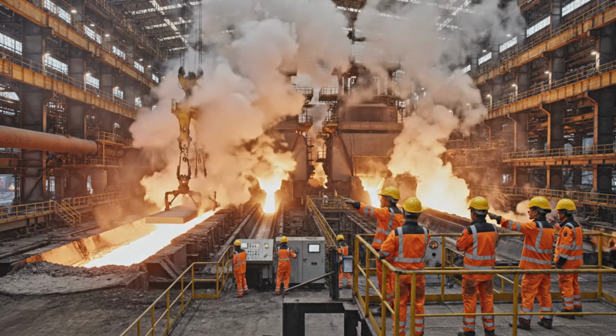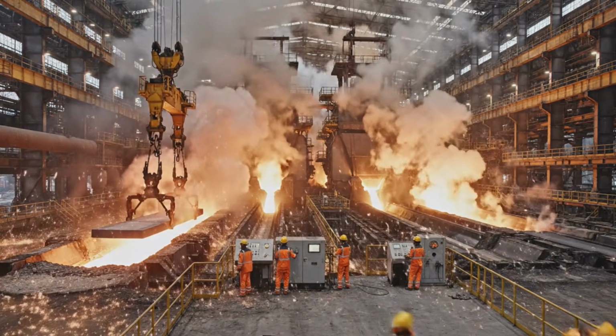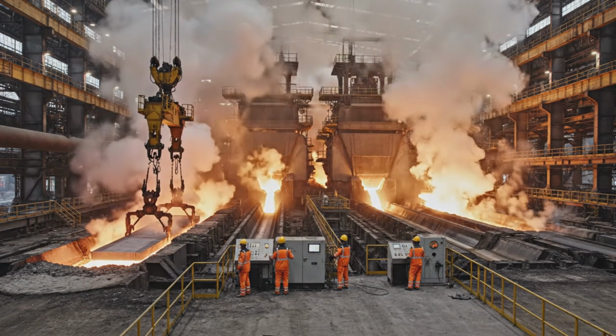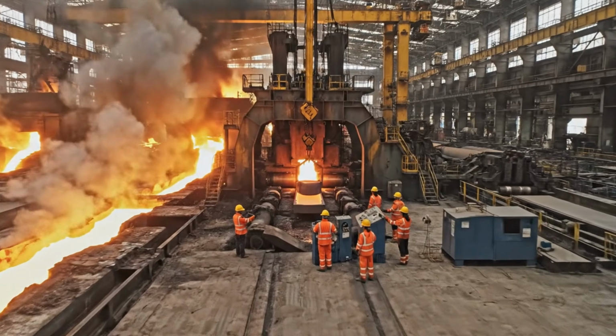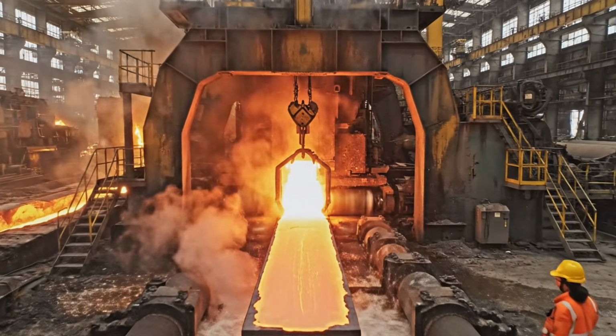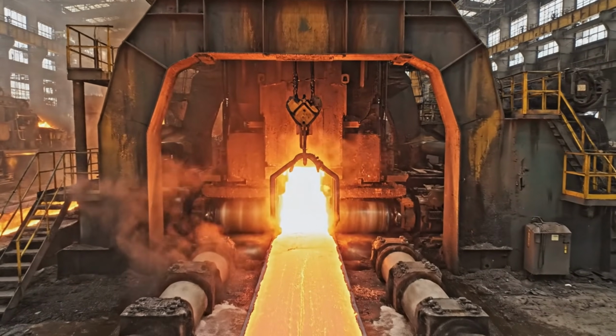The blast furnace operates at temperatures exceeding 2,000 degrees Celsius, transforming raw iron ore into the molten heart of the factory. The continuous casting machine pulls the newly formed steel downward in a mesmerizing display of raw heat and mechanized power.